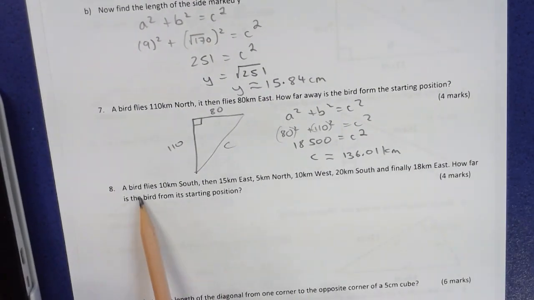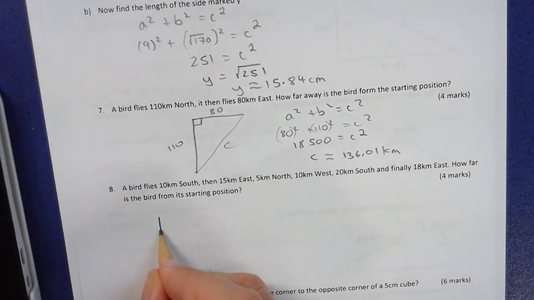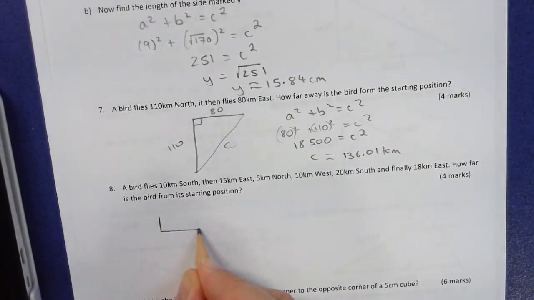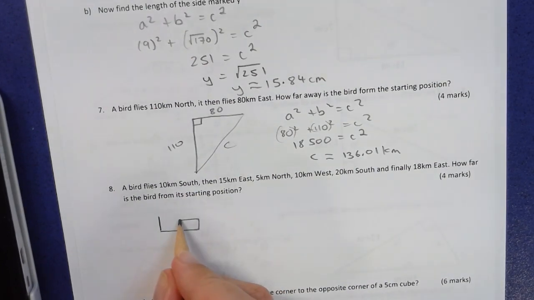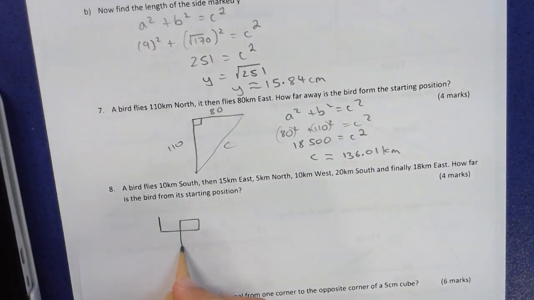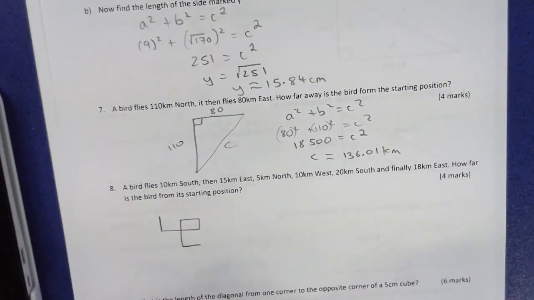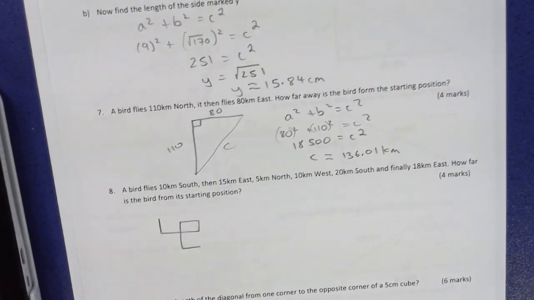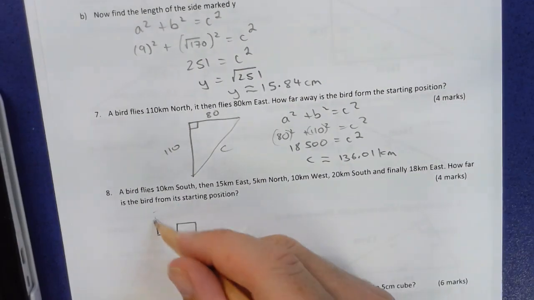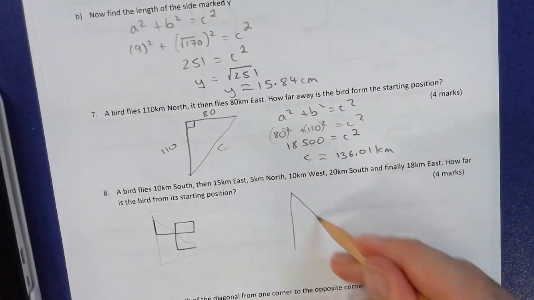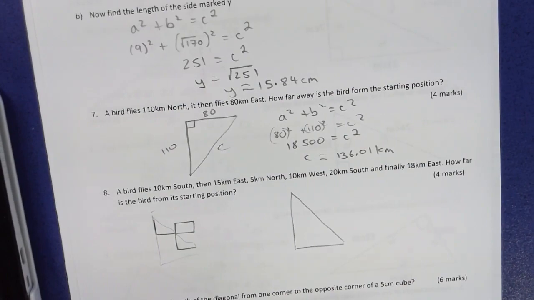This could be interesting. So bird flies 10 kilometres south, 15 kilometres east, 5 kilometres north, 10 kilometres west, 20 kilometres south, and finally 18 kilometres east. What is he doing? Alright, well what we need to do now is we need to work out the total distance. So roughly we think the triangle is going to look like this. So let's have a look.